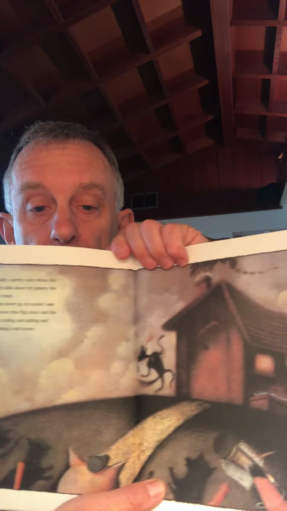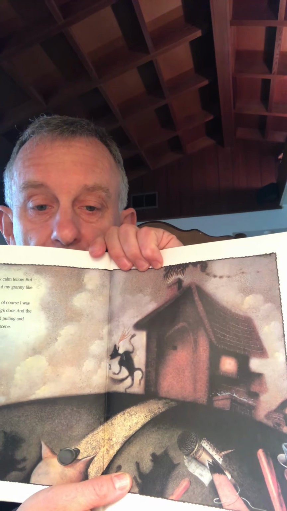Now, I'm usually a pretty calm fellow, but when somebody talks to my granny like that, I go a little crazy. When the cops drove up, of course, I was trying to break down this little pig's door. And the whole time I was huffing and puffing, sneezing, and making a real scene. The rest, as they say, is history.